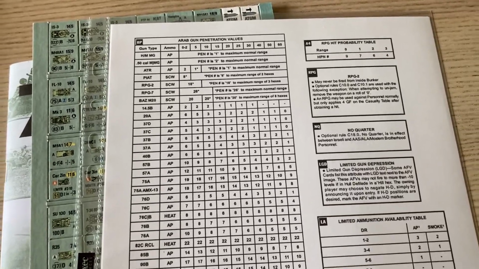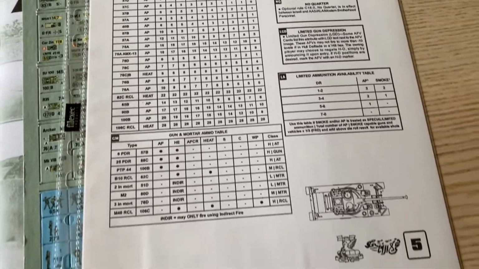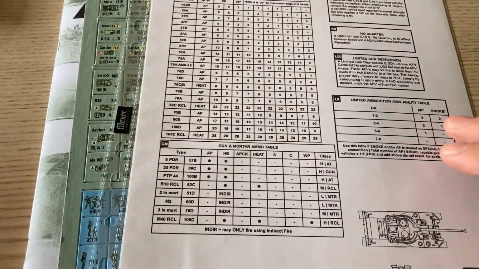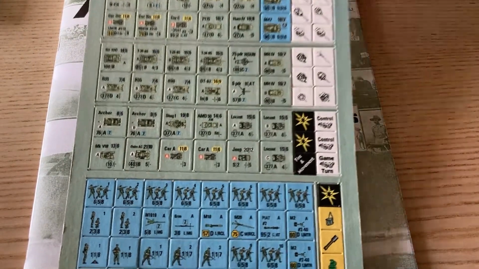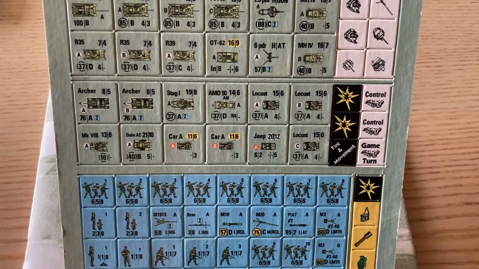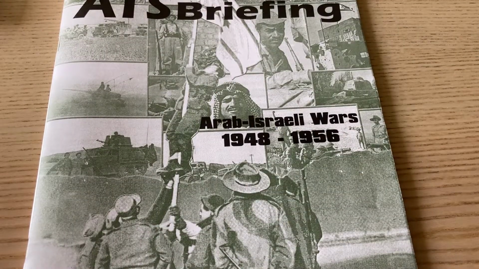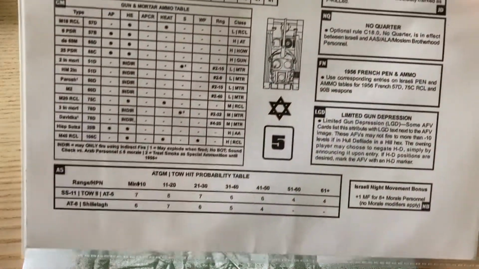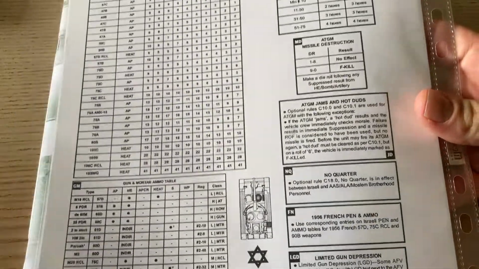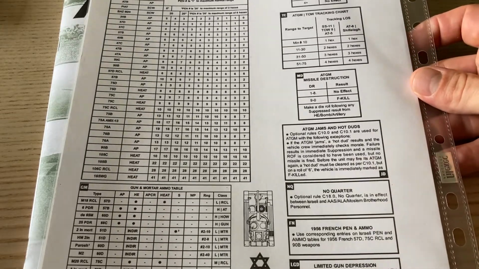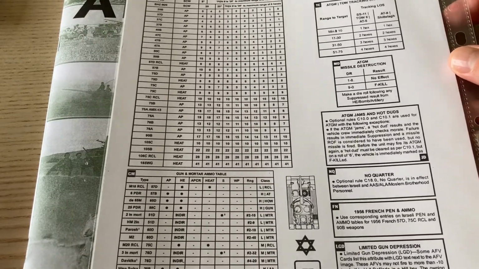You've got RPG hit tables, you got limited gun to practice. Those are just rule reminders, some of them. But limited ammunition availability table, which is good because these counters, if you'll notice, don't have the ammo on them. So there's no S for smoke or whatever, H for HE, I for illumination. So you have to actually use those. There's no two ways around it. And then the other page of charts is more just rule reminders, no quarter, whatever. But then there's also the anti-tank guided missile HPT and other tables, and there's the Israelis.